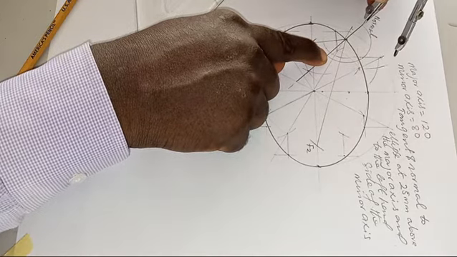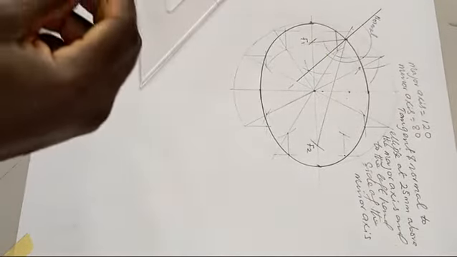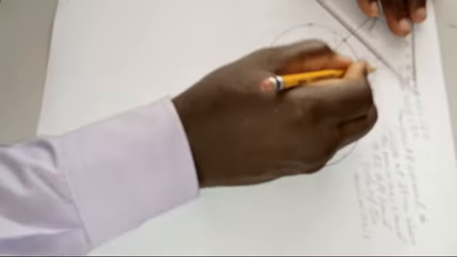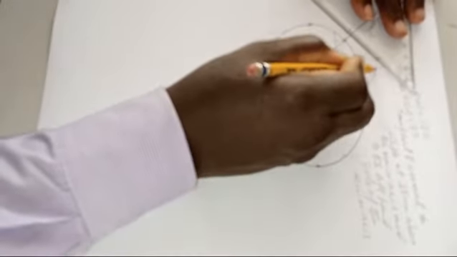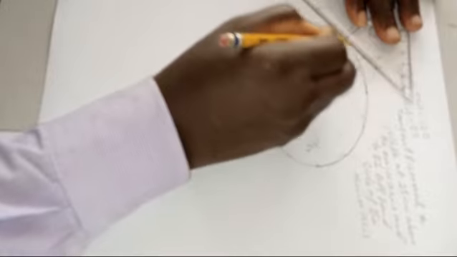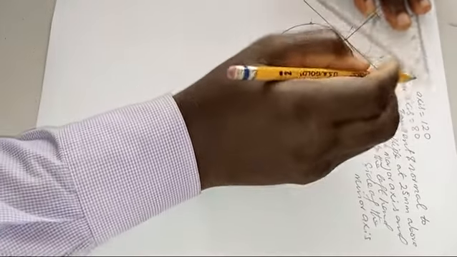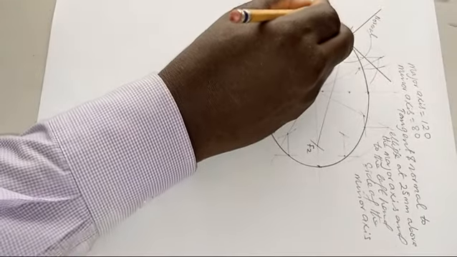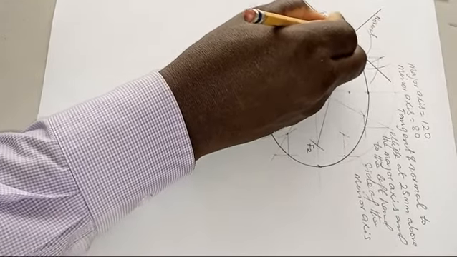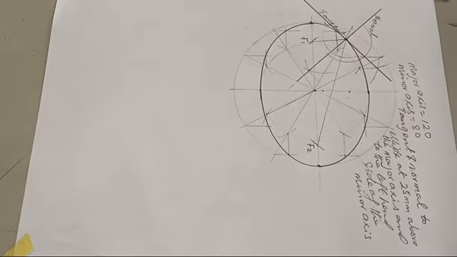So you have that. So the next thing you do, just this point connected to the point of tangency like this. And that is your tangent. You write it, tangent. So that is the solution to the question, construction of ellipse using auxiliary or concentric circle method.